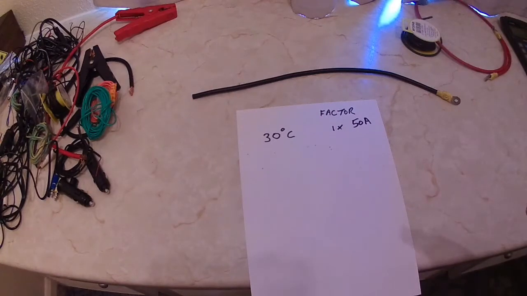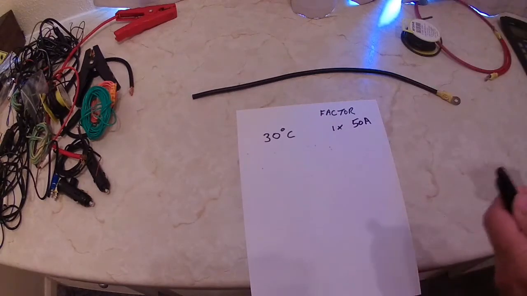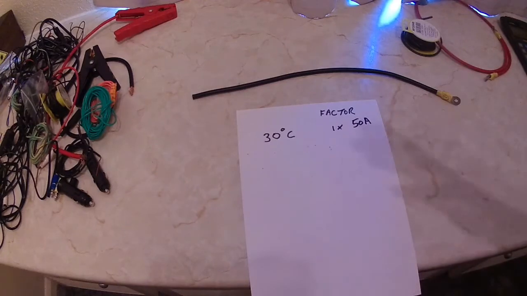And that's in free air, that's not in conduit, not in your van against the insulation or anything like that. That's purely in free air.